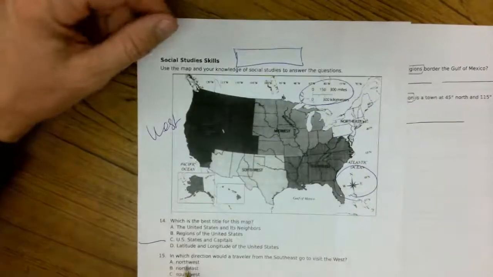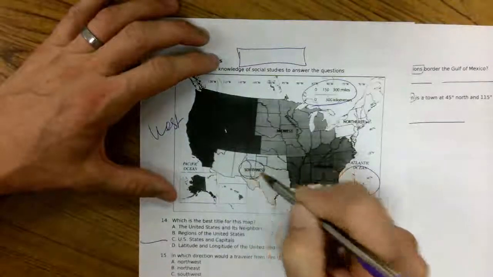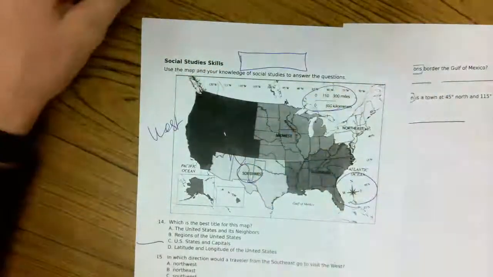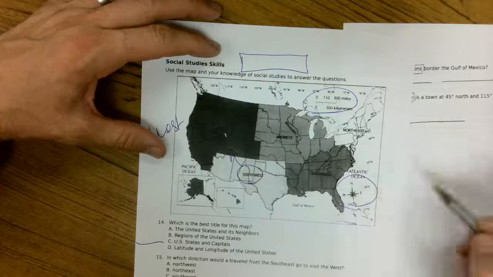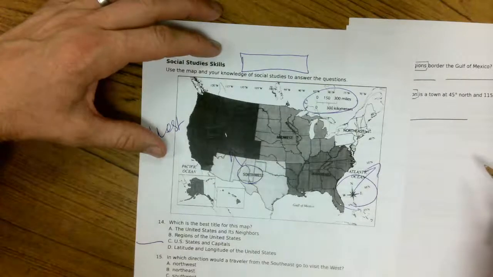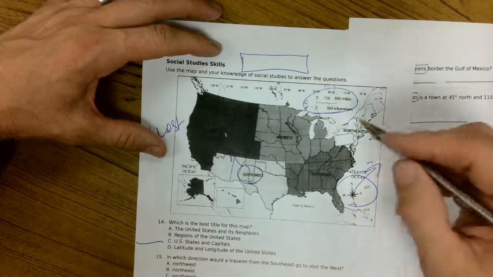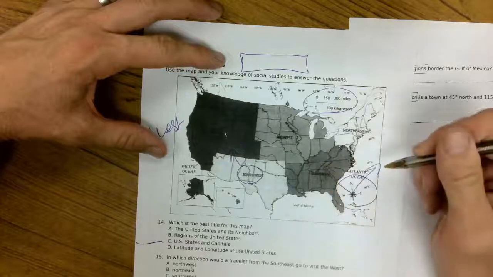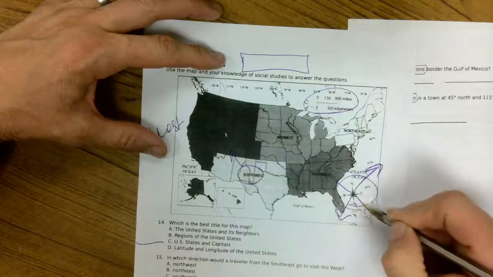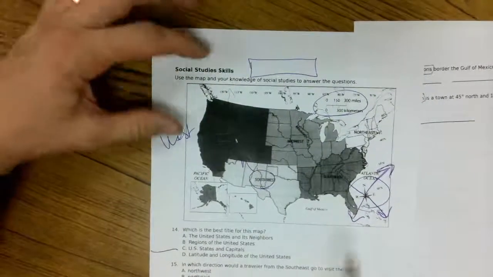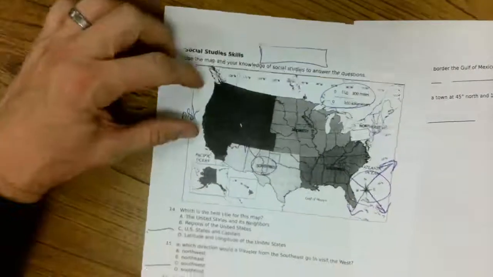Number 15. In which direction would you travel from the southeast to go visit the west? I'm in the southeast, and I'm going to go visit the west. Would you go northeast? And I'm looking at my compass rose. Northeast is that way. Would you go north? Oh, the first one was northwest, sorry. Would you go northwest, which is that direction? Would you go northeast, which is that direction? Would you go southwest, southeast? So which direction would you go to get from southwest to the west? And you can write your answer right in front.